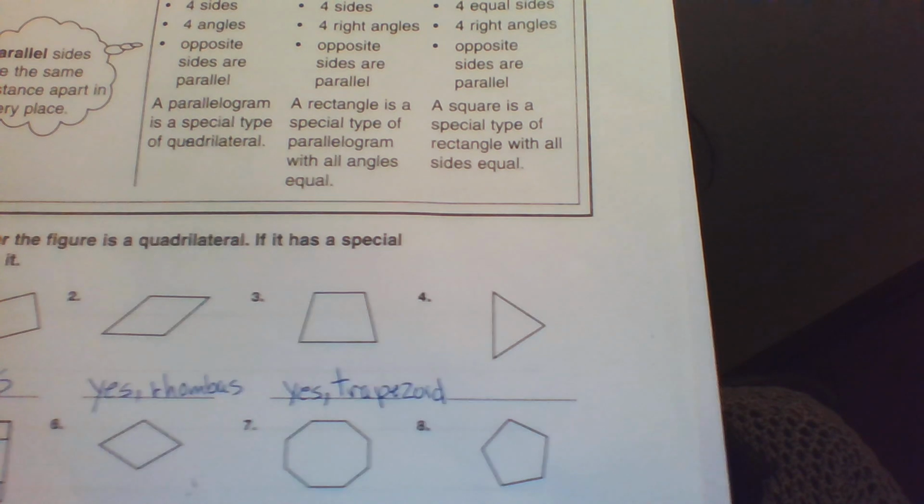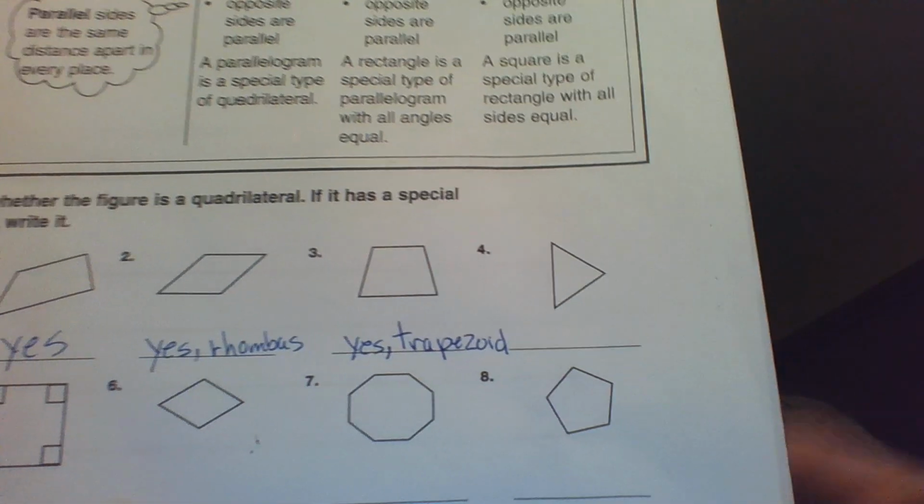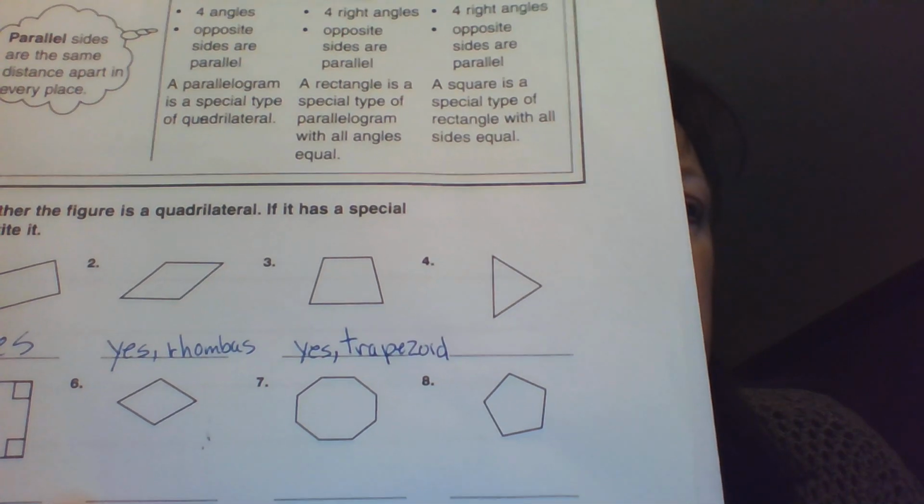Okay. Number 3. Is that a quadrilateral? Is it a four-sided closed figure? Yes. Does it have a special name? Yes. It is a trapezoid. All right, so trapezoid. So we have yes, doesn't have a special name. Yes, rhombus. Yes, trapezoid.